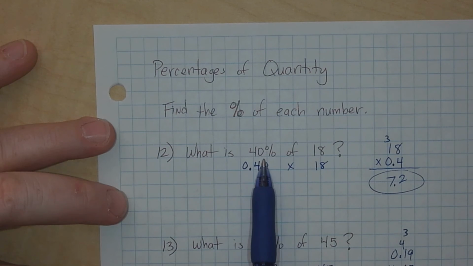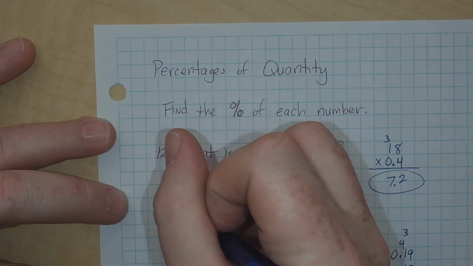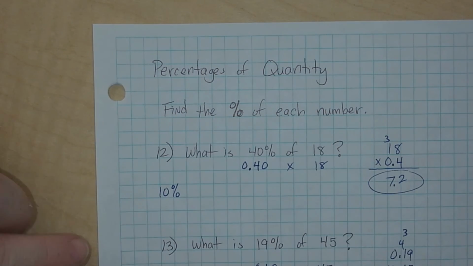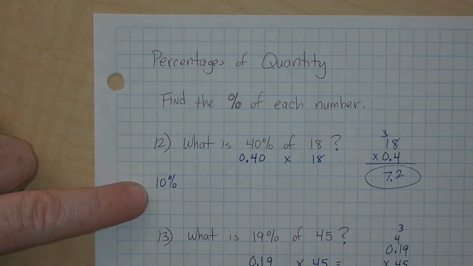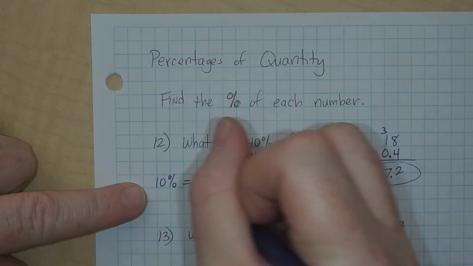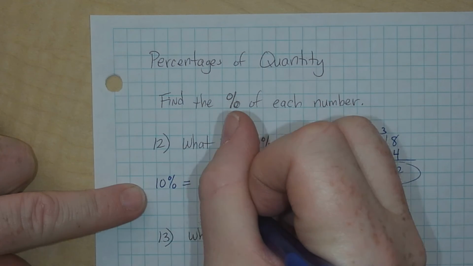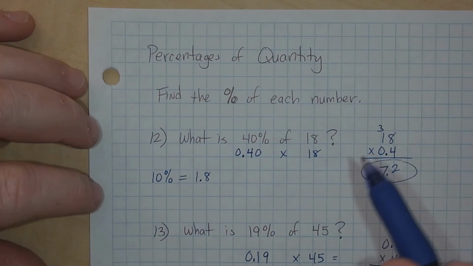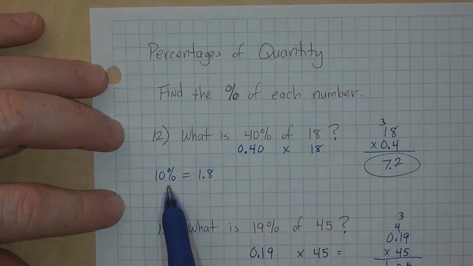But if you think about it, 10% of 18. What you do for 10% is you simply move the decimal to the left 1 time. So the decimal is right here. If we move that to the left 1 time, it becomes 1.8. So 10% of 18 equals 1.8, right? Well, you've got 40%, so you've got 4 of these things.